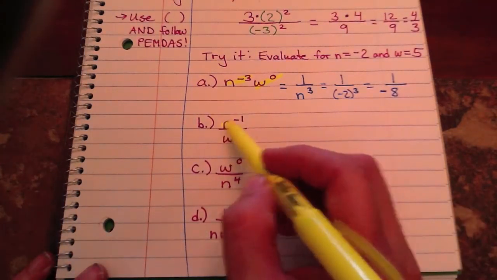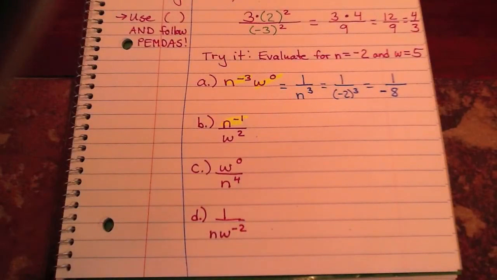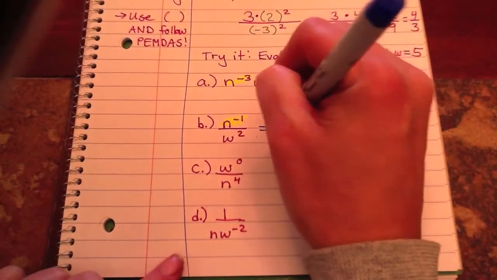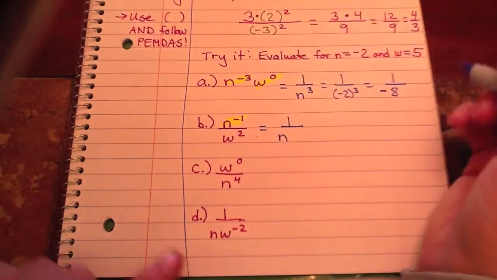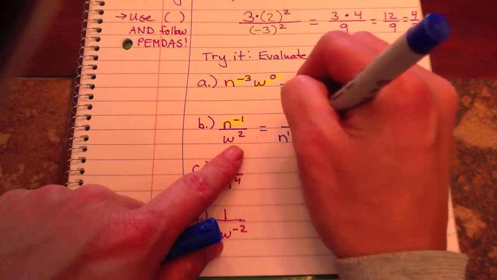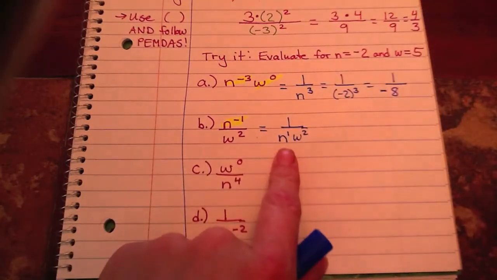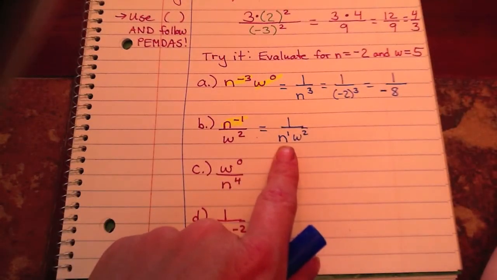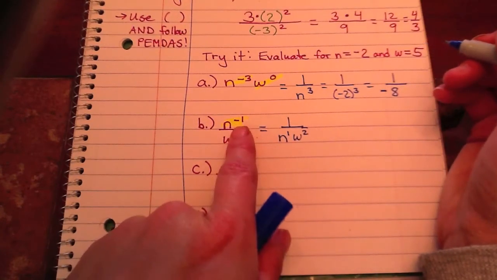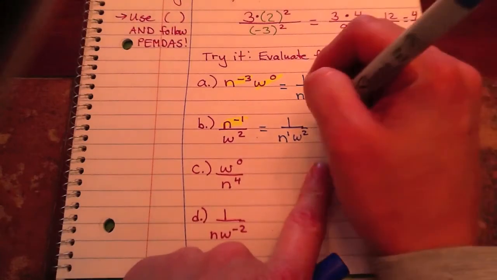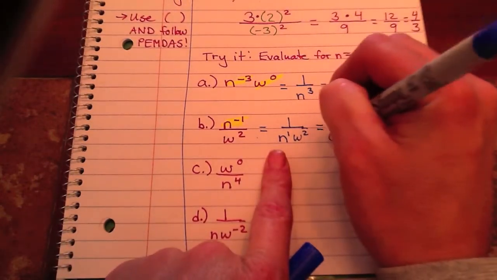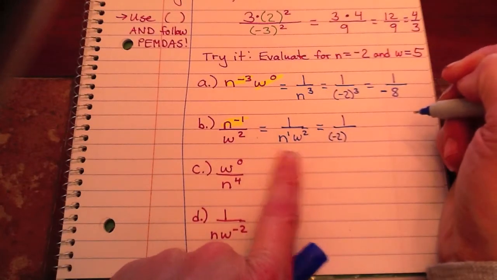This is what I see that needs to be moved around. It's going to drop down. So I end up with 1 over n to the 1st power. Now, n to the 1st power, I can go ahead and drop that 1st power. I'm going to leave it for this part, but anything to the 1st power is just the number. So you really don't need that 1st power anymore. You needed it here because of the negative with it. Equals 1 over n is negative 2. I'm going to drop my 1st power.